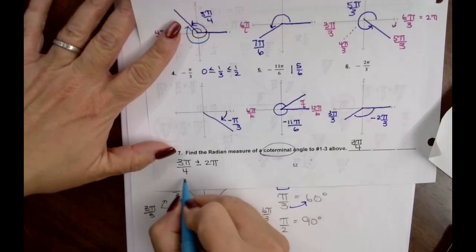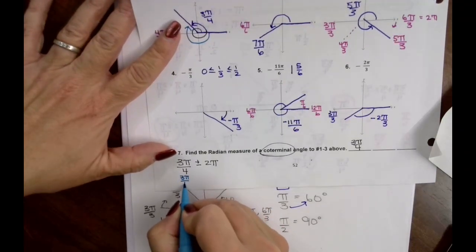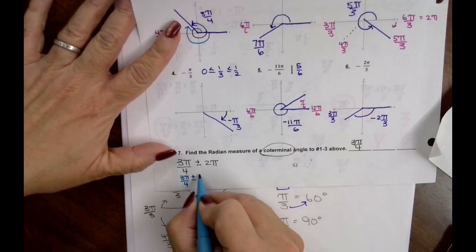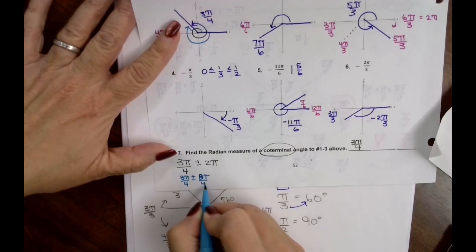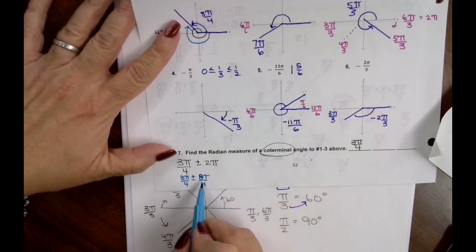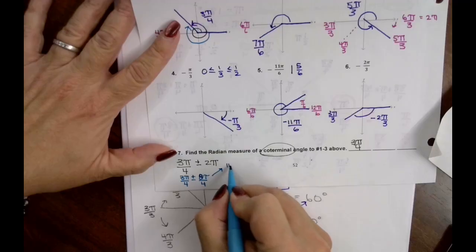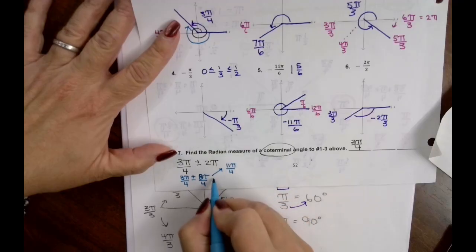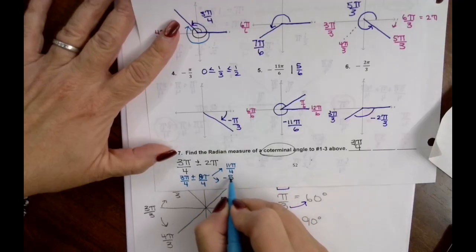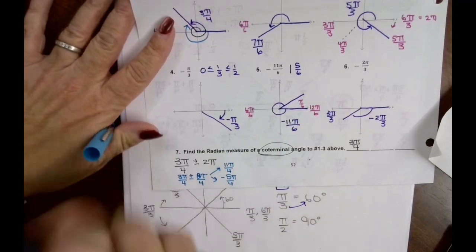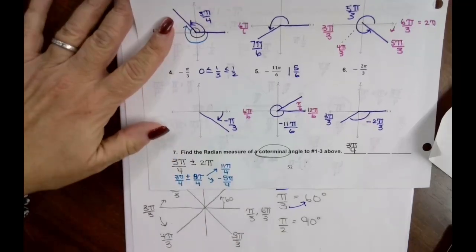So I'm going to change this to 3 pi over 4 plus or minus 8 pi over 4. And 8 pi over 4 reduces to 2 pi. So if I add this, I get 11 pi over 4. And if I subtract this, I get negative 5 pi over 4. So these would be my two coterminal angles.